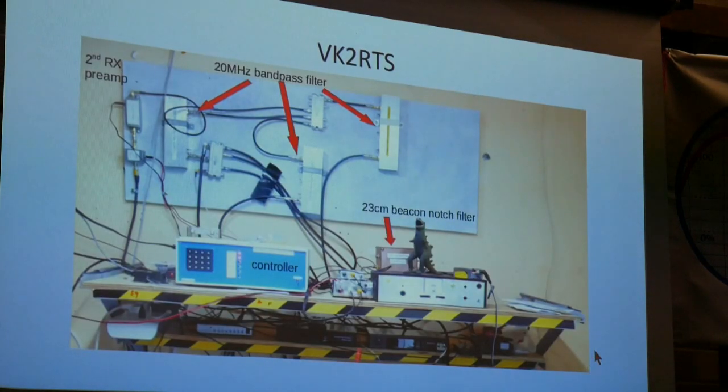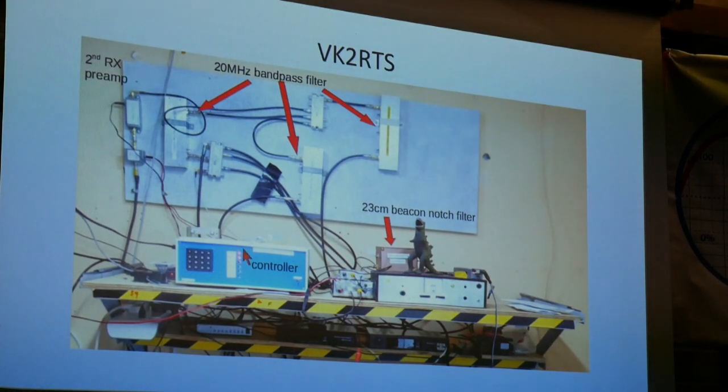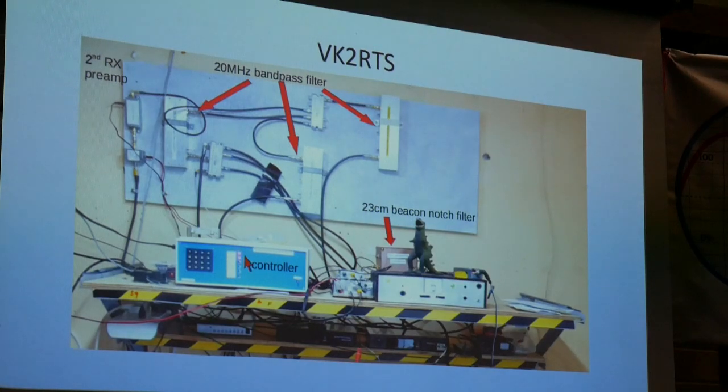Now, luckily it was at VK2JPL's house, at his shack out in the back garden. So it meant that we didn't have to put it all in a rack, so we just had all the equipment on the shelf here. This is only some of it. So you can see all the array of receivers down here. That's the original FM receiver. That's the controller I built with the Raspberry Pi. All the filters up here on the wall.